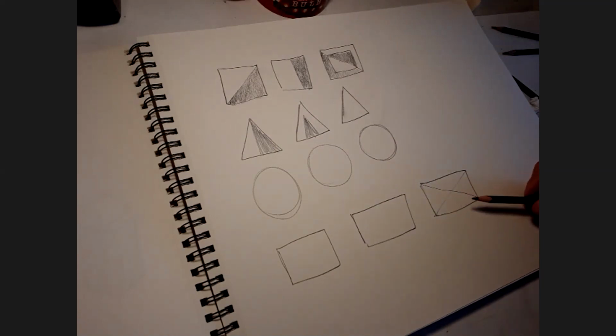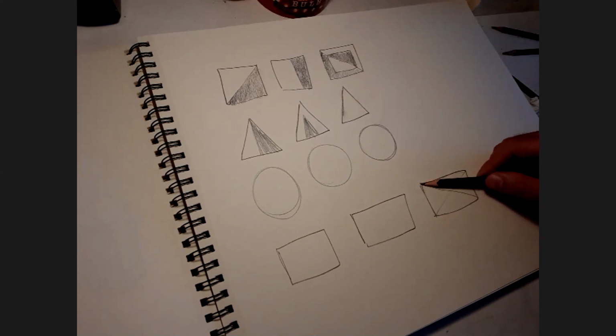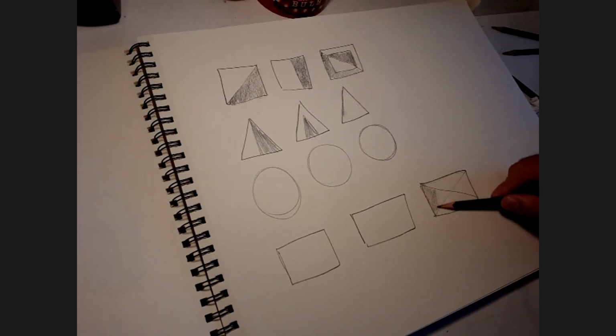And this is very interesting. So I just put a cross or X in the middle of this rectangle. It looks like an envelope. So I just start with two shapes. I just put some value here.